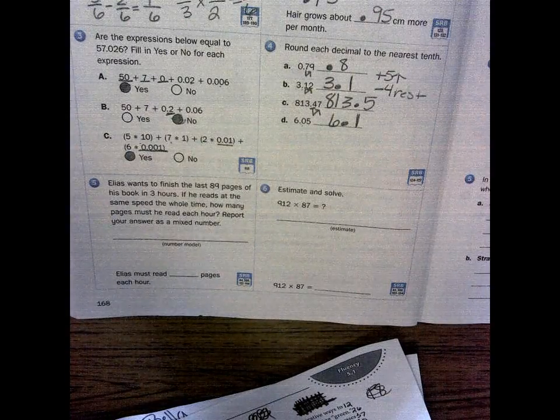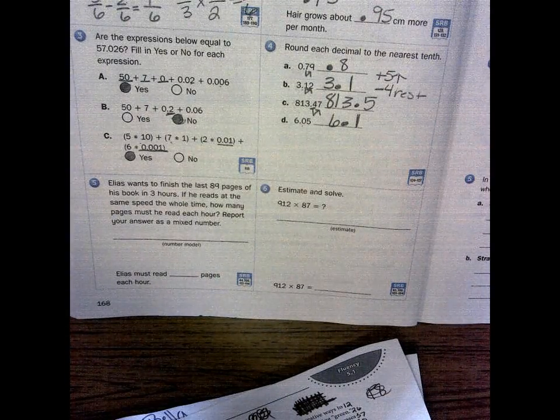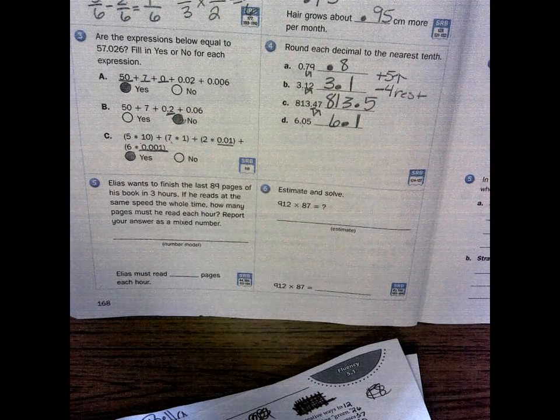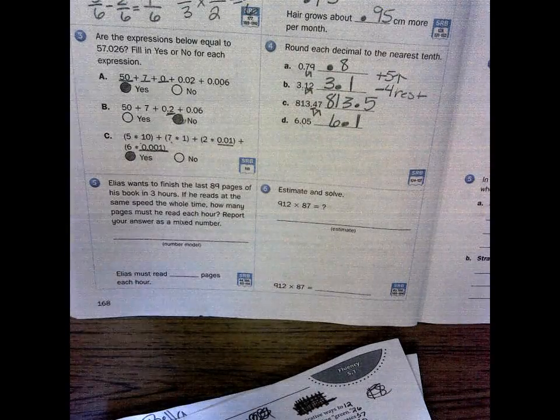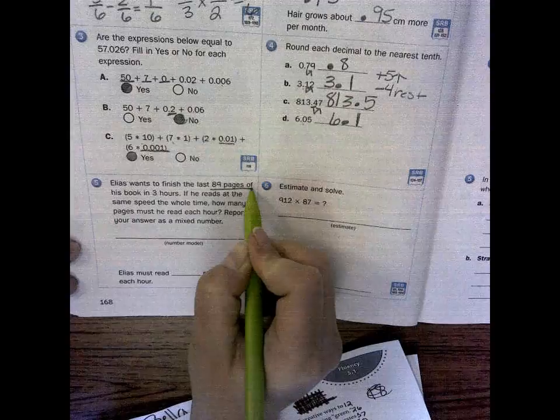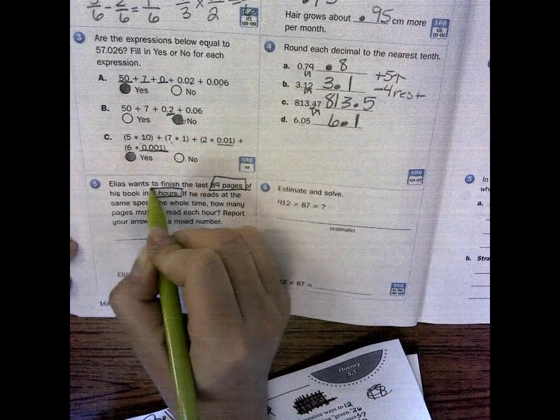Elias wants to finish the last 89 pages of his book in 3 hours. If he reads at the same speed the whole time, how many pages must he read each hour? Report your answer as a mixed number. So he has 89 pages, and he wants to split it between 3 hours.